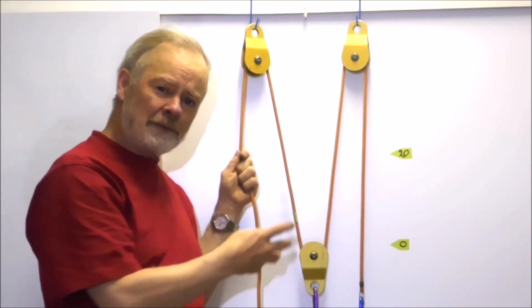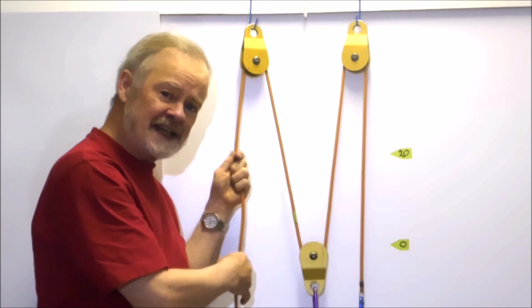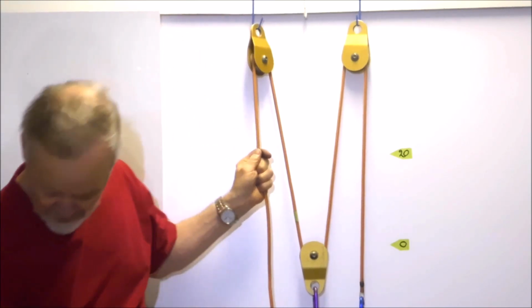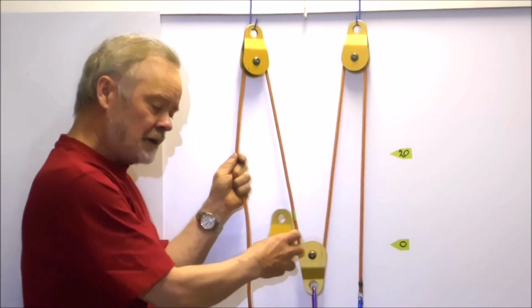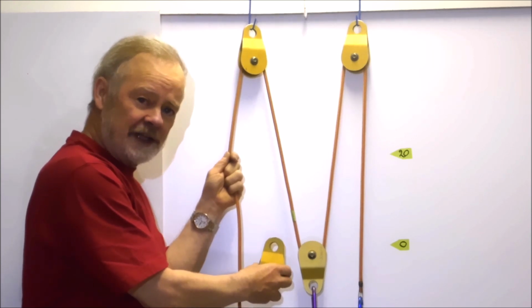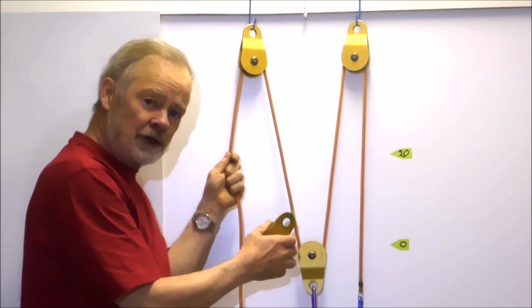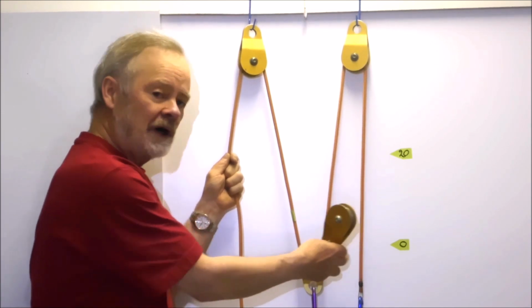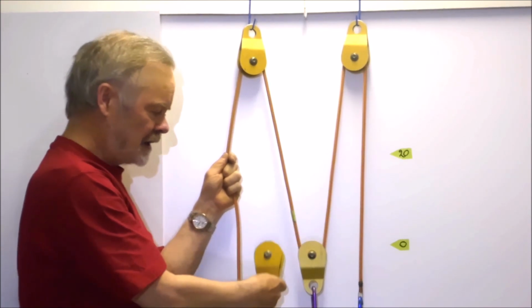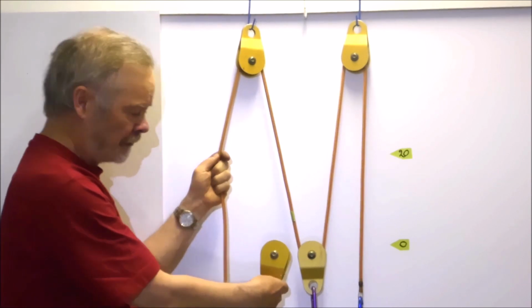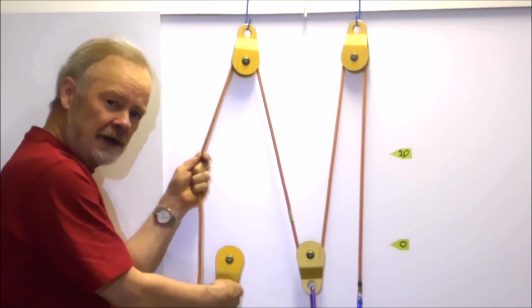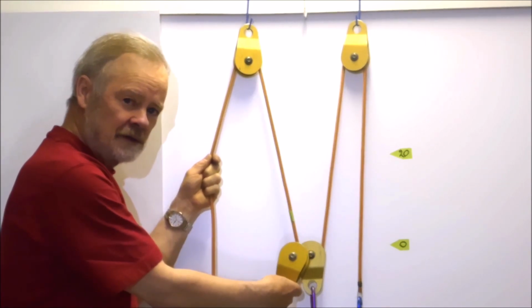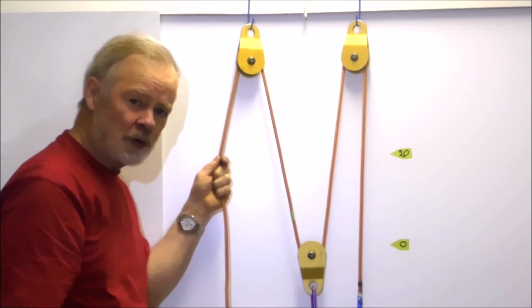So just like when we were doing the 2-4-6 pulley system, if I put another traveling pulley in here, that would be another 2-to-1 mechanical advantage. So I would have 1-to-1, 3-to-1, 5-to-1, another one would be 7-to-1, and so on. That's how pulley systems work.